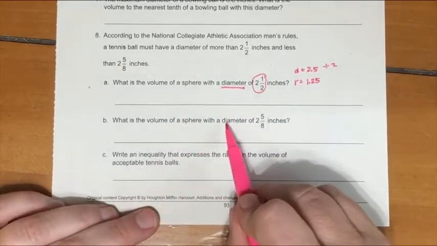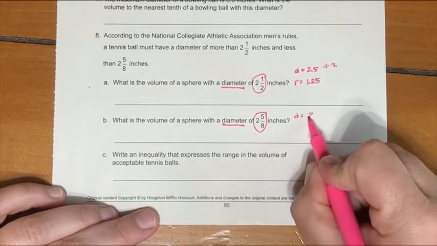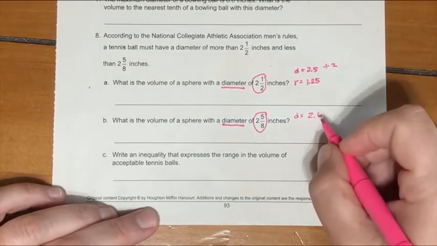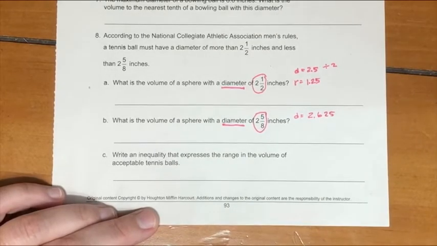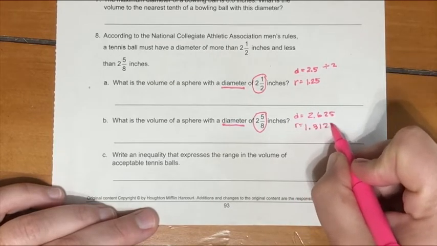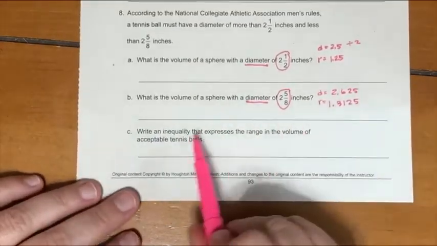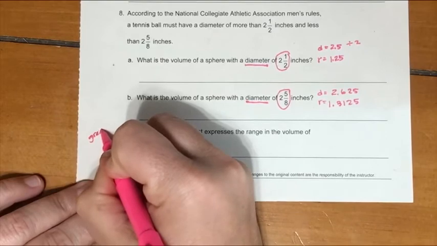And then what is the volume of a sphere with a diameter of 2 5/8 inches, which is the top end of that range? So we're going to change that to a decimal. So the diameter is going to be 2.625, right? And so the radius is half of that. You could divide by 2. So 1.3125 inches.